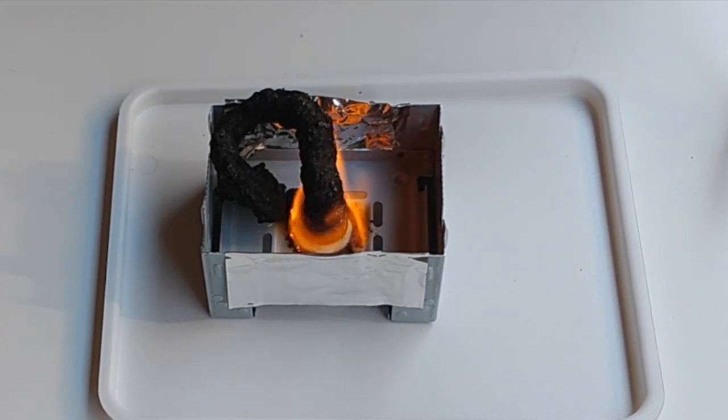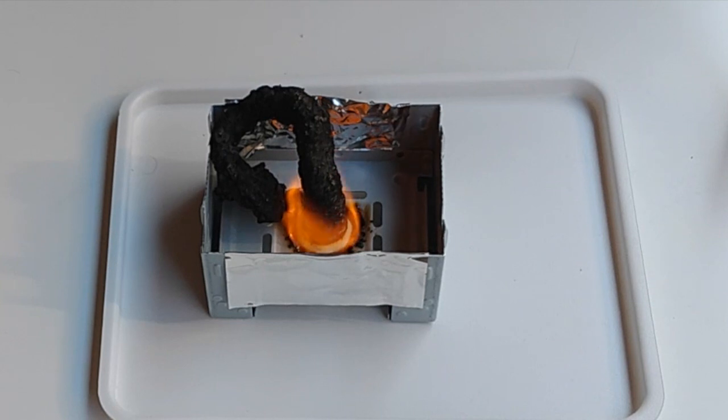The fuel's almost done. We have to wait for the fuel to go out. But that's pretty much the whole demonstration right there.